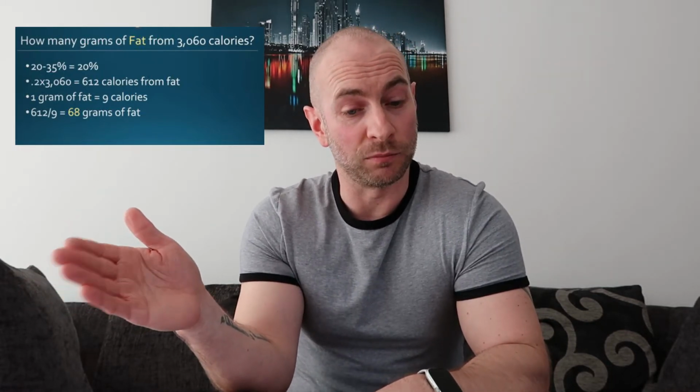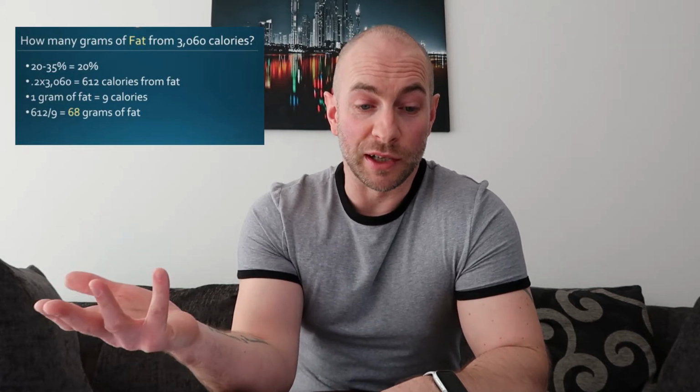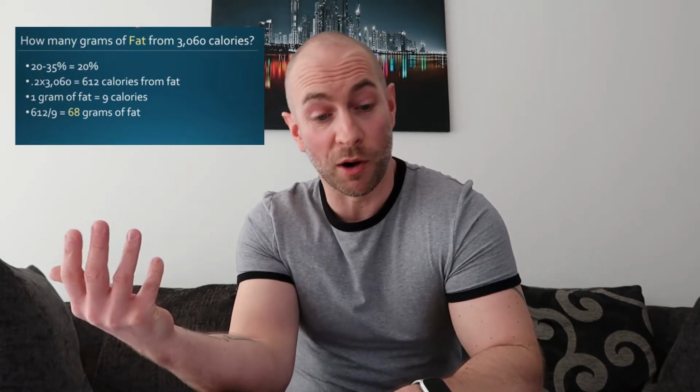As it says, 1 gram of fat is 9 calories. So you then divide your calories from fat by 9. That will give you the grams of fat that you're going to be using in your diet.